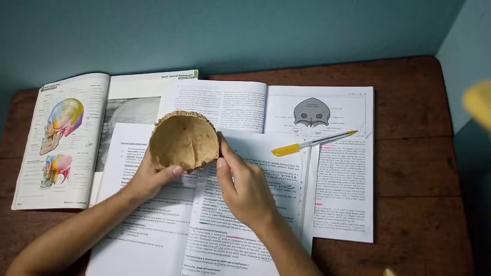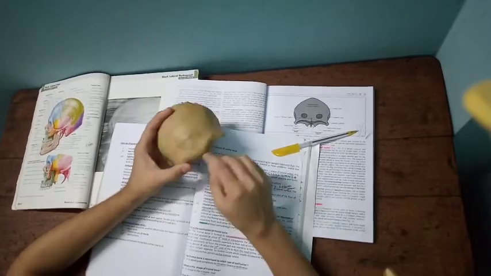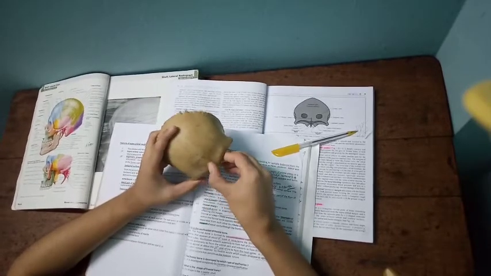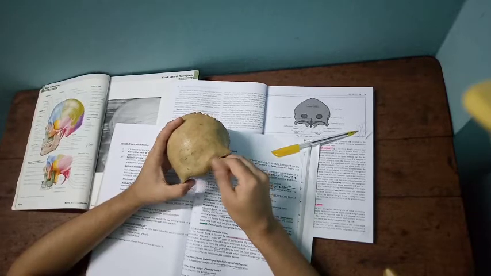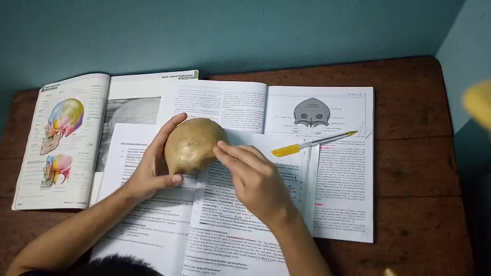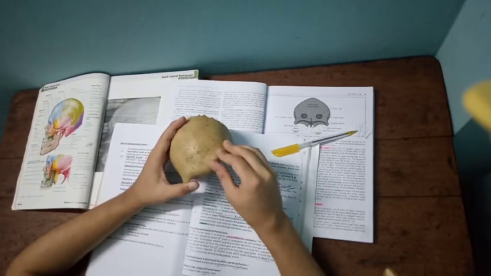Then we find the frontal air sinus, just beneath the glabella, on each side of the median plane within the frontal bone opposite the glabella.